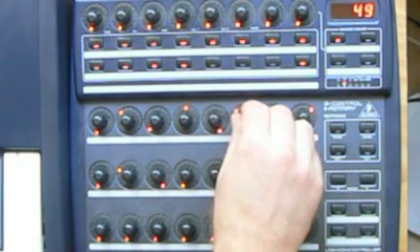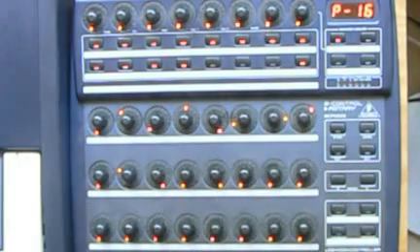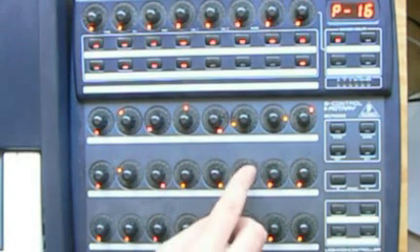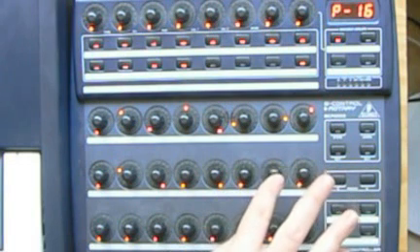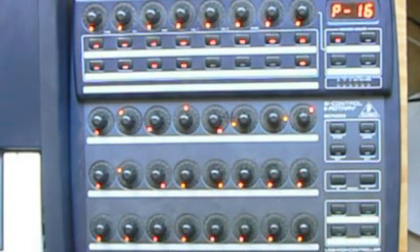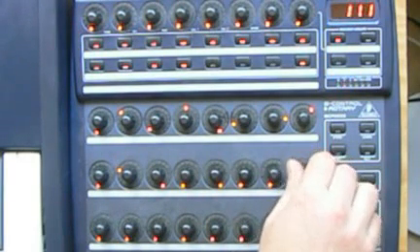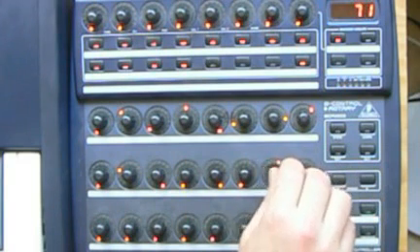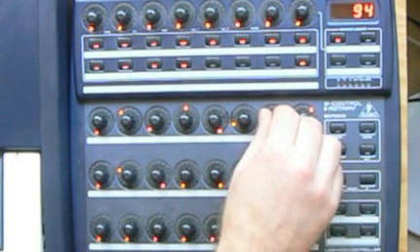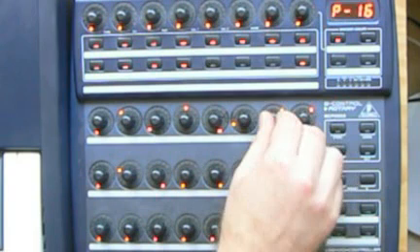So let me lower the cutoff frequency. Okay, so at its fastest, this envelope has 0.1 seconds of attack, 0.2 seconds of decay, and 0.2 seconds of release. So I'm going to lengthen out the release time. I'm going to lengthen the decay time. And bring this resonance down just a bit.